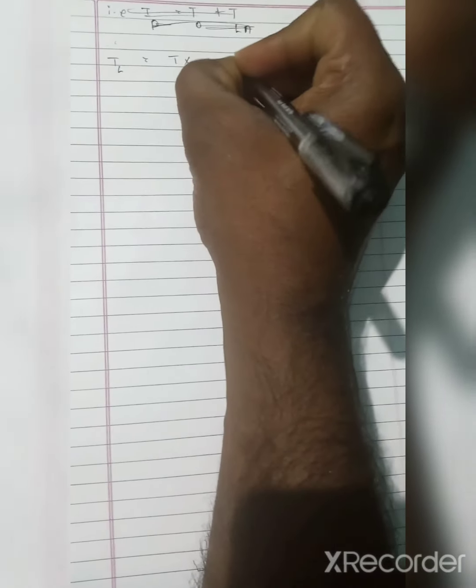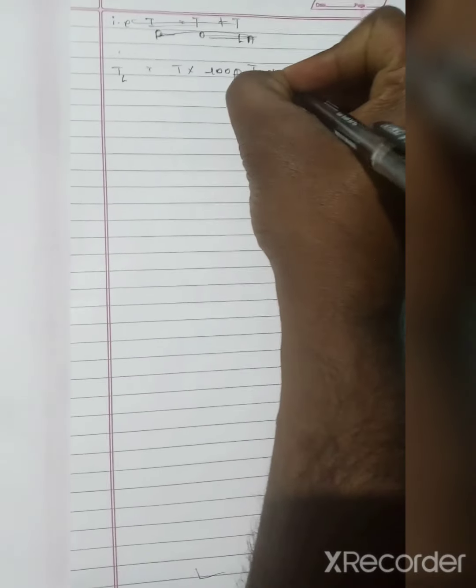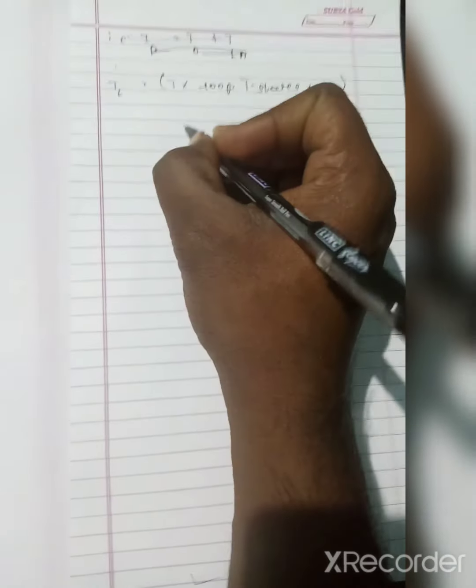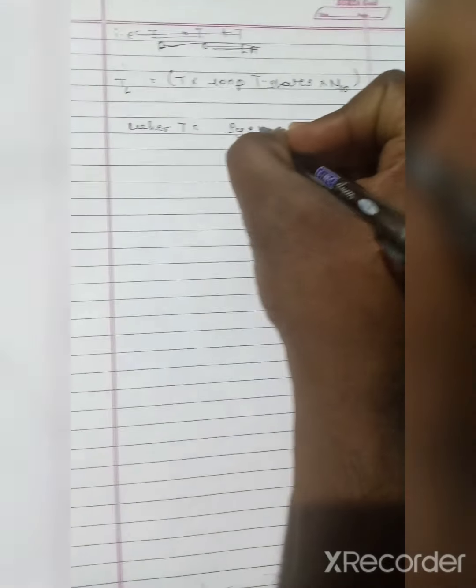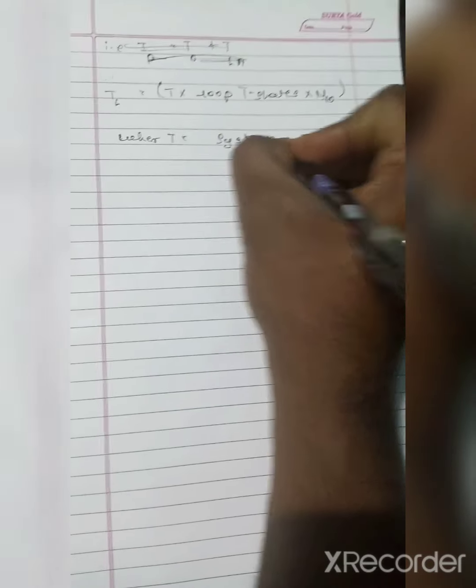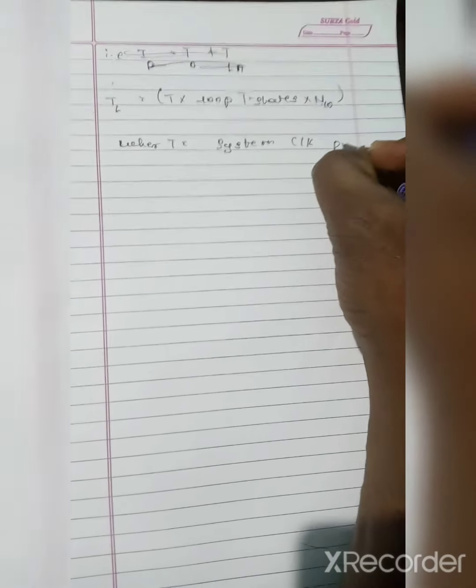So we got 114 as the time delay answer. Let's see what we will get in the total loop. The total loop is equal to 2 into loop T states into N10. This is the formula to calculate the total loop, where T is equal to the system clock period.